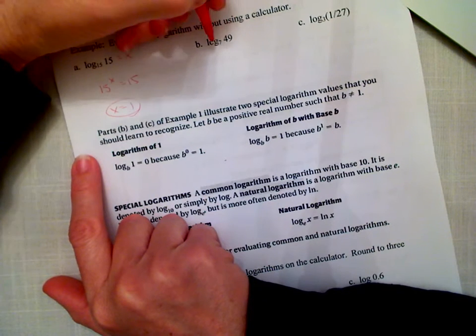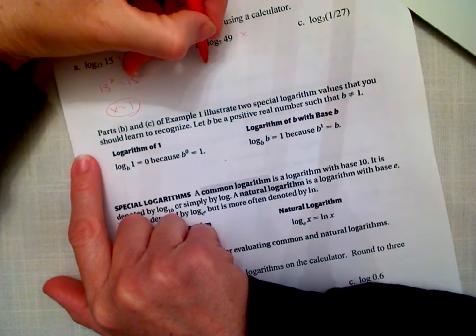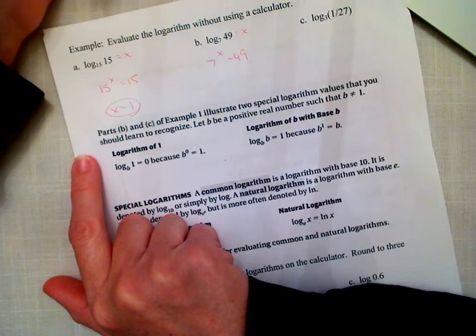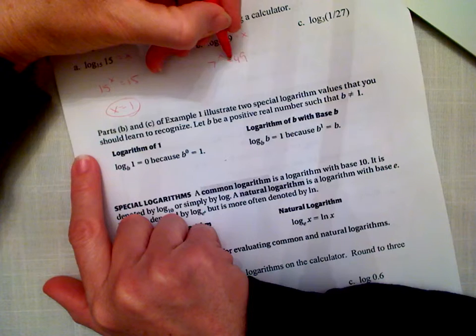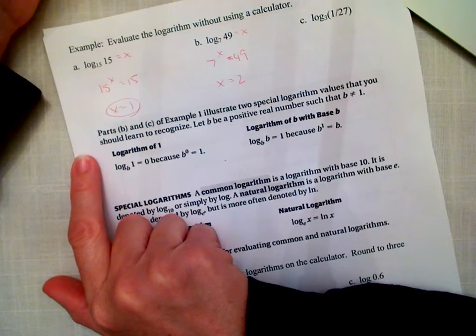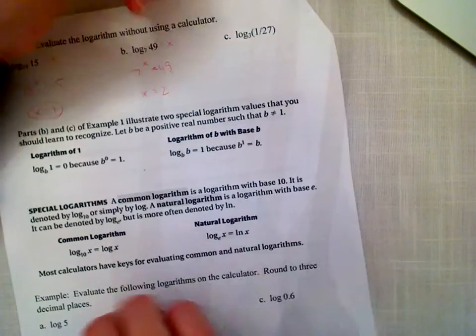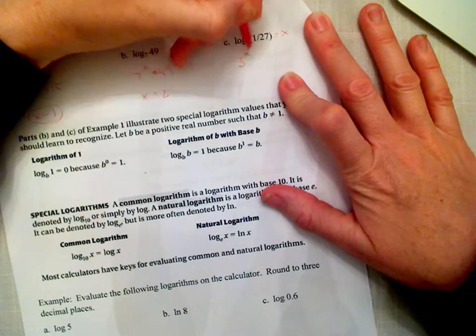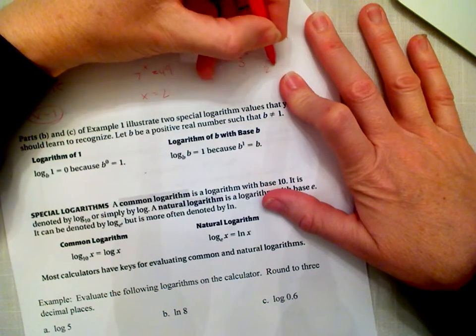Another example, if you look at this one, this would be 7 to the x equals 49. And then you just have to ask yourself, well, 7 to what power makes 49? Well, we know that that's when your exponent is a 2. Now, if you look at example C, you might need to think about it a little bit. This would be 3 to the x equals 1 over 27.